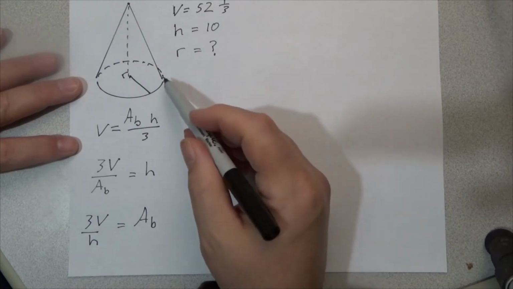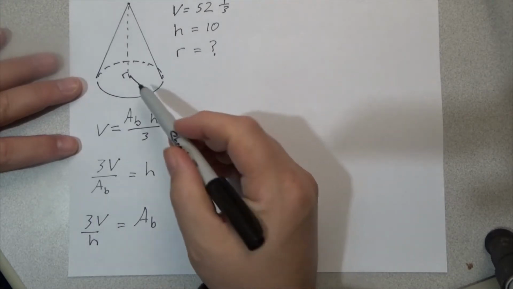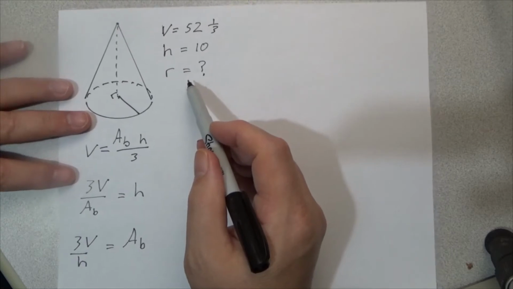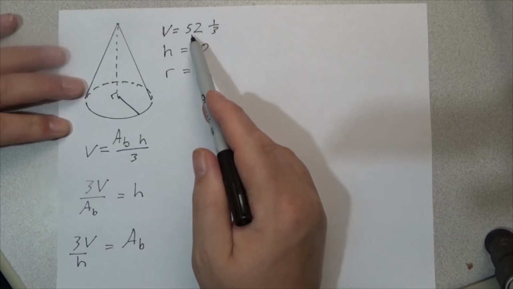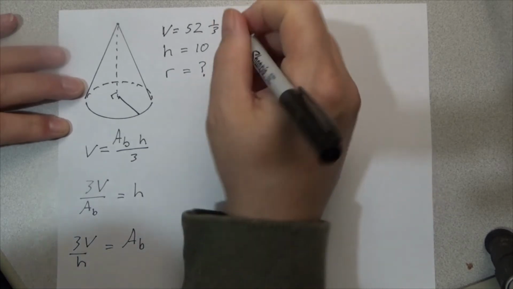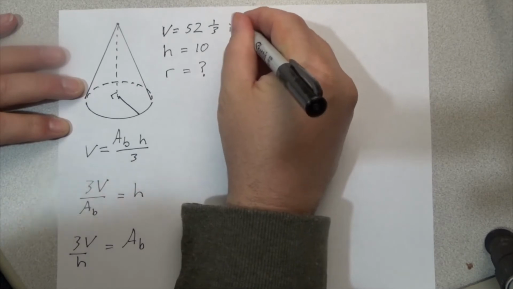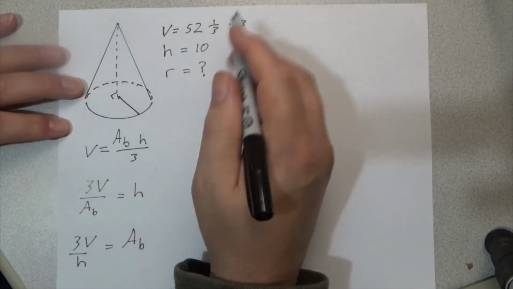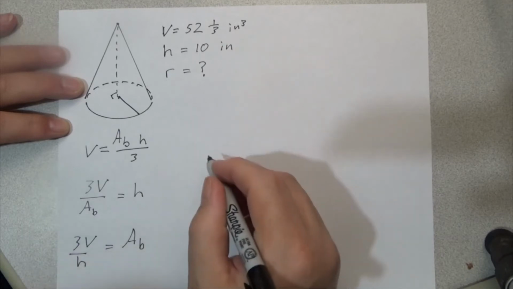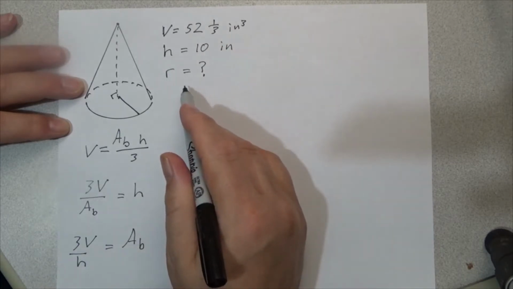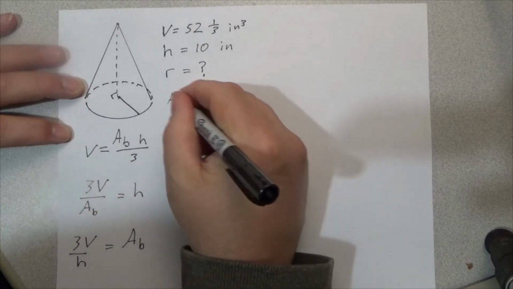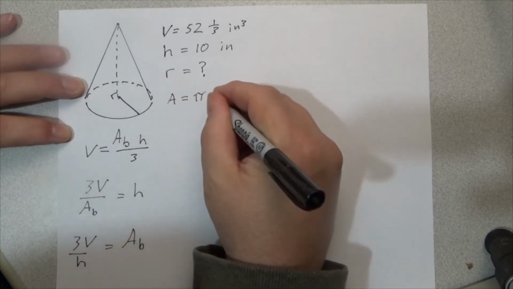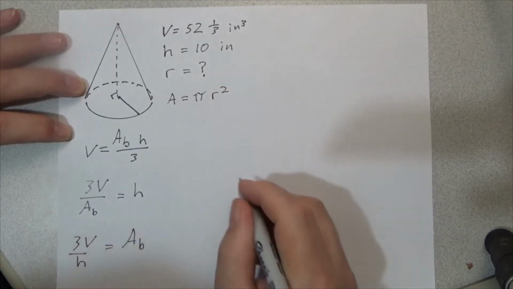Now, with a cone, I've got a situation like this. The volume of this cone right here is 52 1/3 inches cubed. The height is 10 inches. I'm looking for the radius. Now the radius is in the area of the base. Remember, the area of the base is equal to pi r squared.